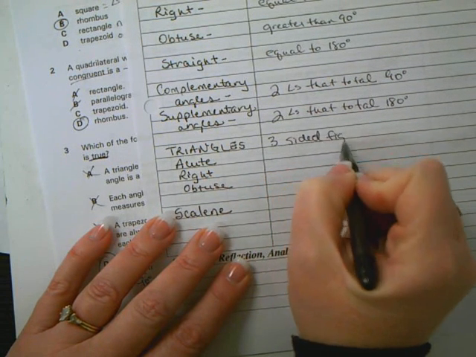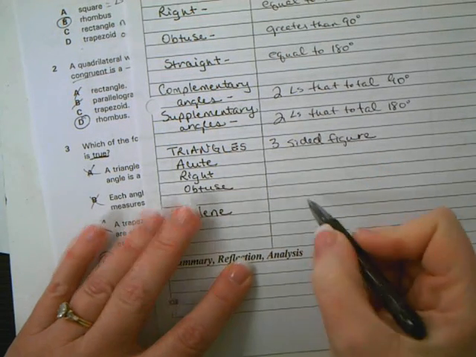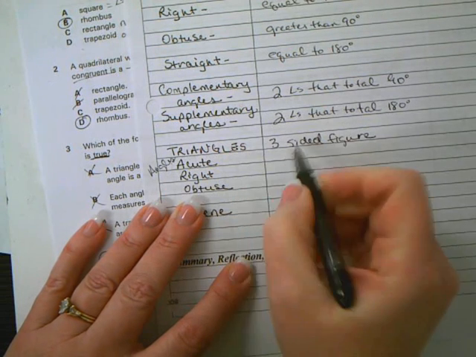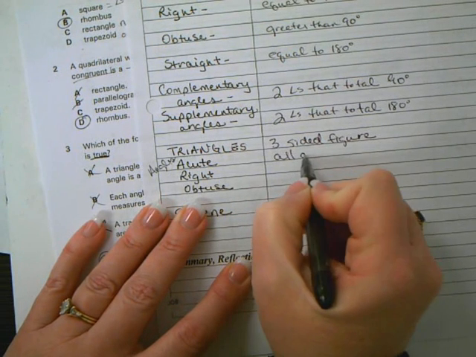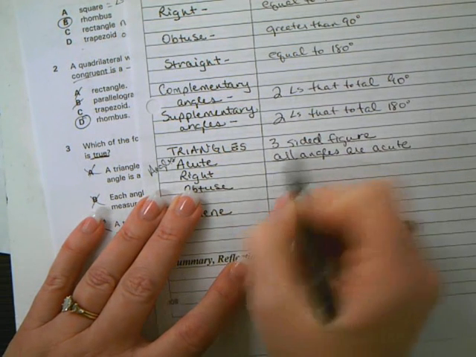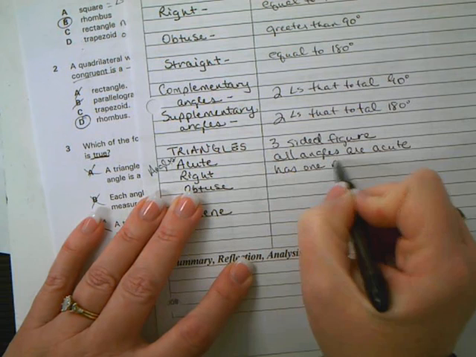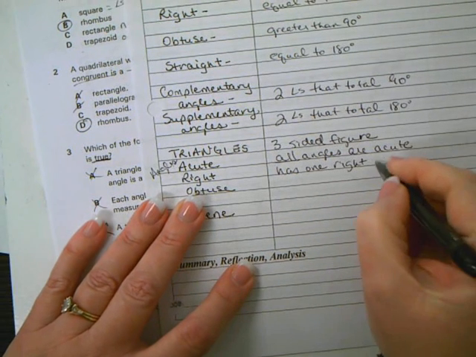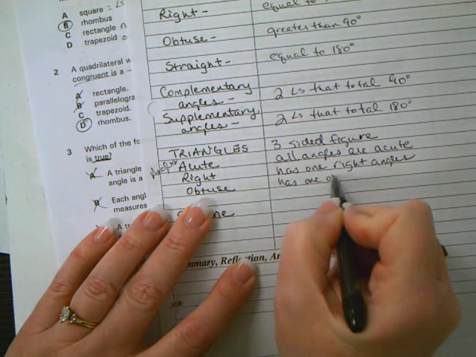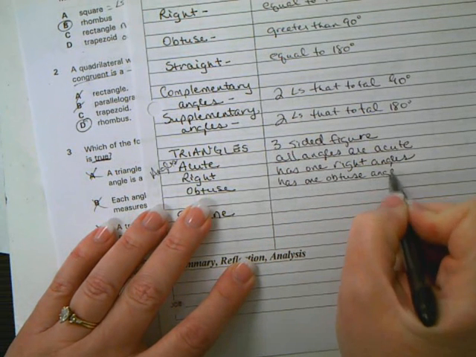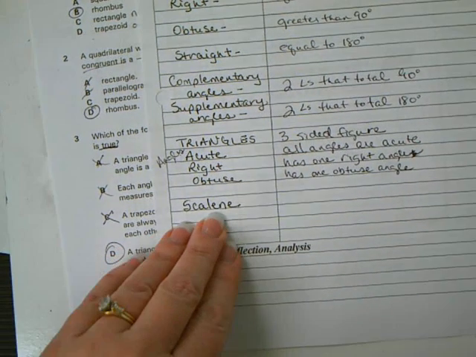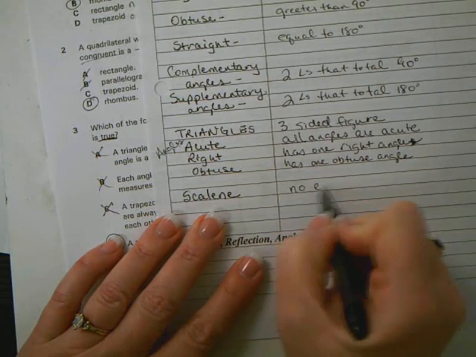Then we get into triangles. Make sure you know all the different kinds of triangles. Remember, we classify according to the sides and also by the angles. So this is according to the angles. I can have an acute, has all angles acute. A right has one right angle. Can't have two right angles in it. And obtuse has one obtuse angle in it.